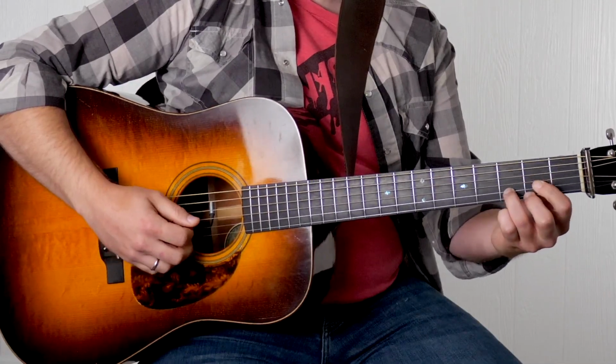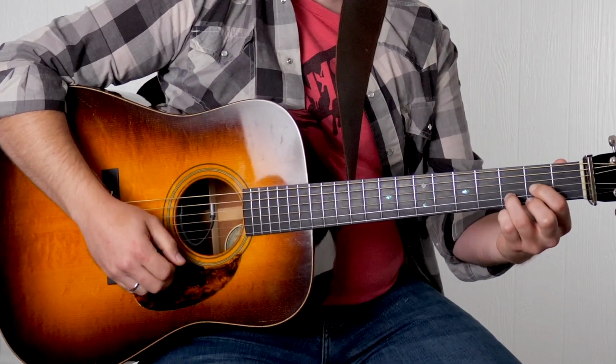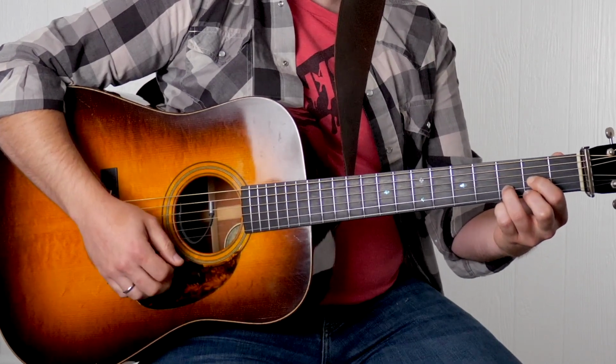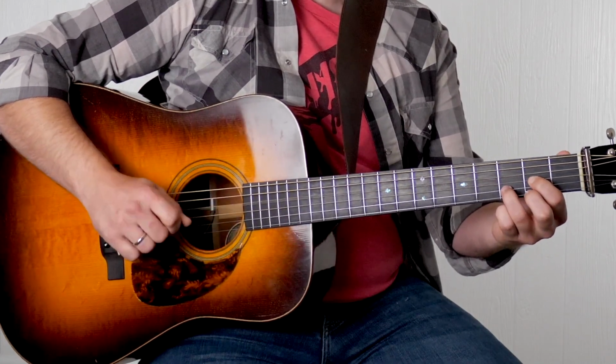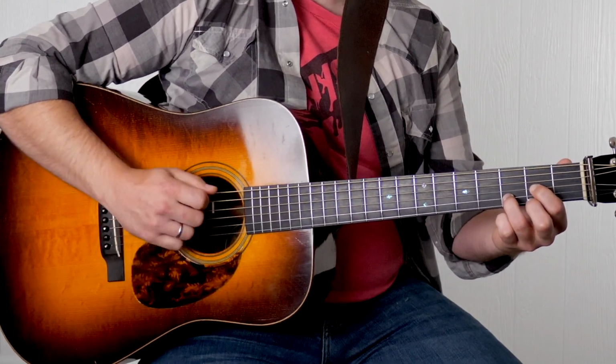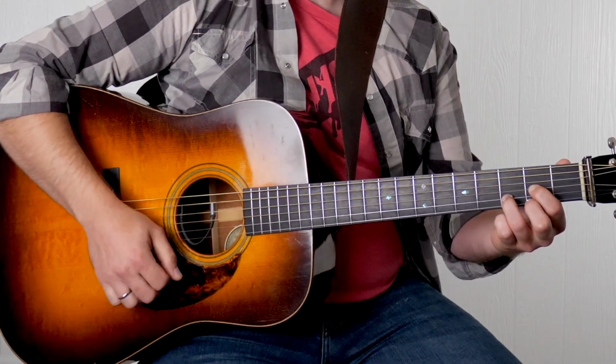Index on the 2nd fret of G, ring on the 3rd fret of B, and middle on the 2nd fret of the high E string. And for our bass strum, we just do an open D, strum, open A, strum.